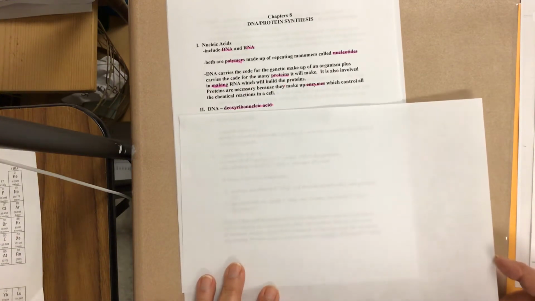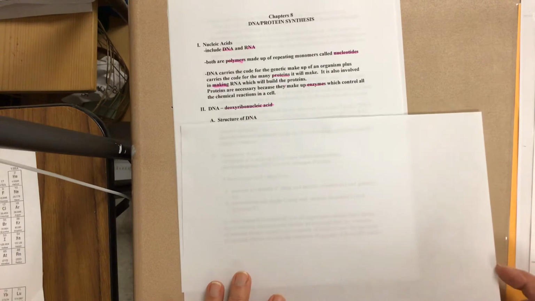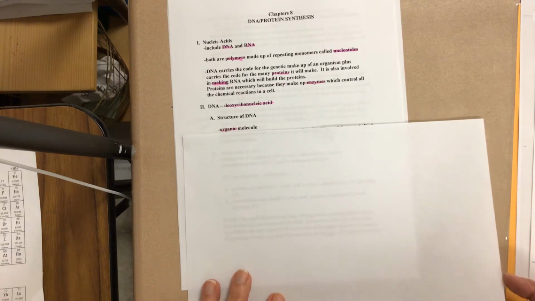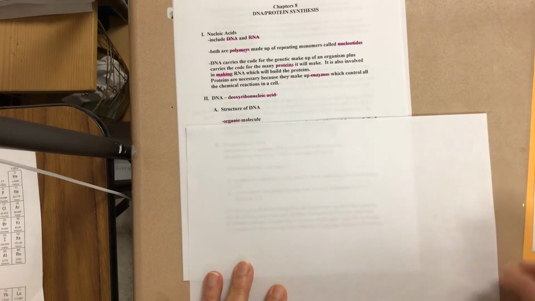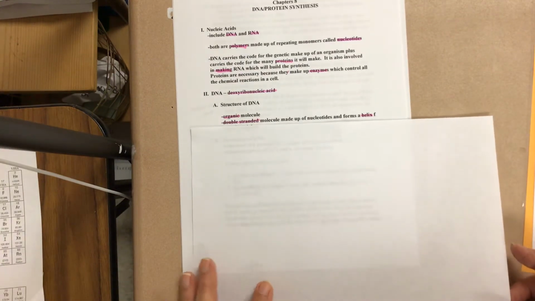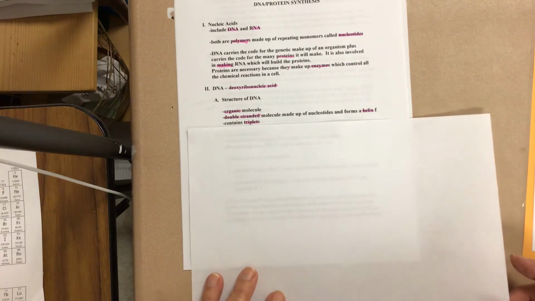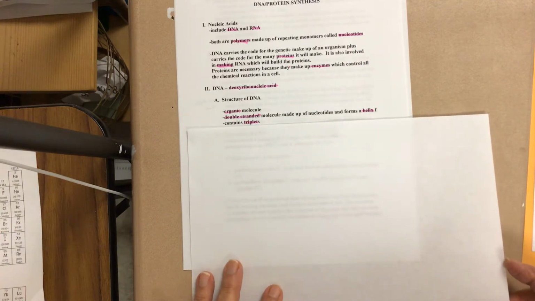So let's talk a little bit about DNA in detail. DNA actually stands for deoxyribonucleic acid. Its structure: it is an organic molecule, meaning that it's going to contain carbons. It is double-stranded, made up of nucleotides, and forms a helix, and it contains units called triplets. Triplets are 3 bases.